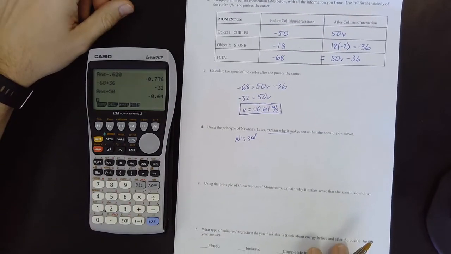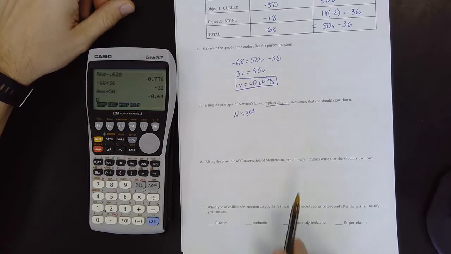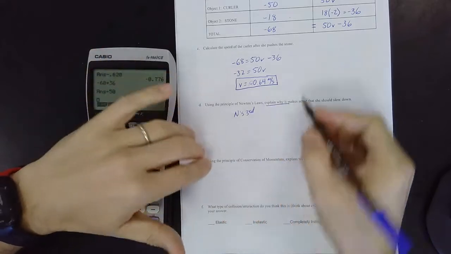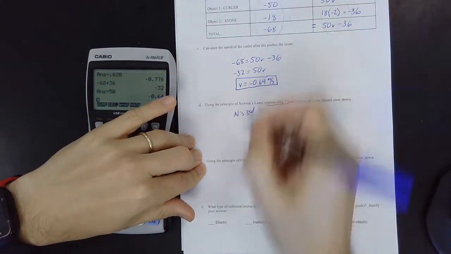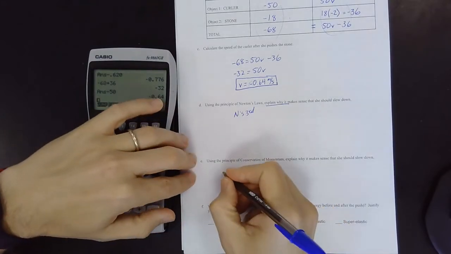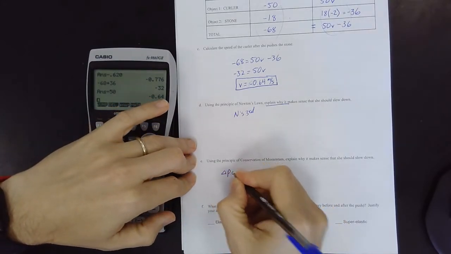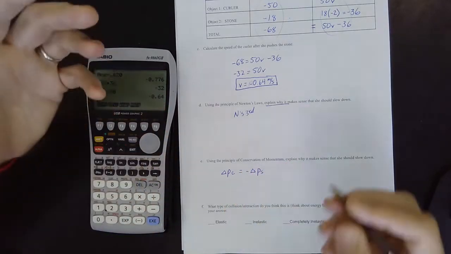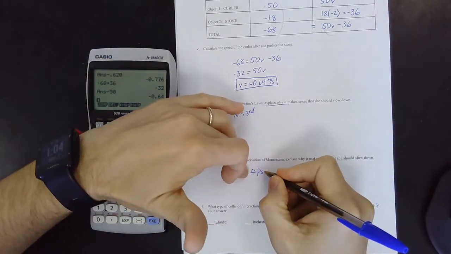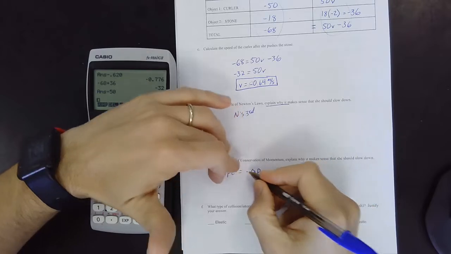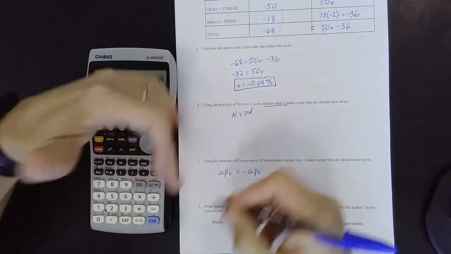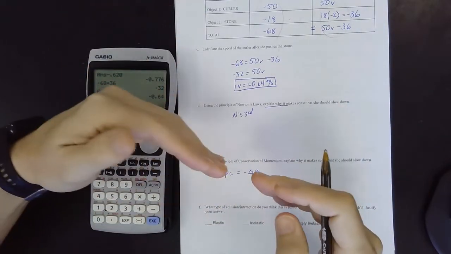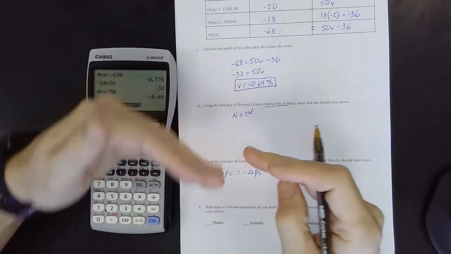Using the principle of conservation of momentum, explain why it makes sense that she should slow down. Well, remember we talked about that there are two ways to look at conservation of momentum. One way is to say before has to be equal to after. The other way is to say that the change in momentum of the curler has to be equal to the negative change in momentum of the stone. Or in other words, if the stone gains momentum, she should lose momentum. If the stone loses momentum, she should gain momentum. So conceptually, they should both have the same change. It's just one's going to increase their momentum, the other one's going to decrease.